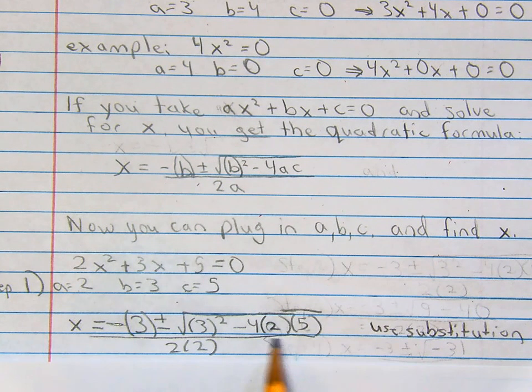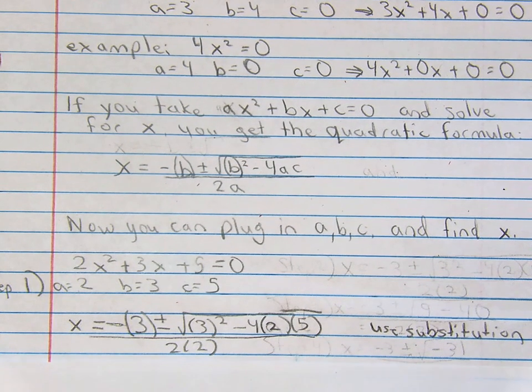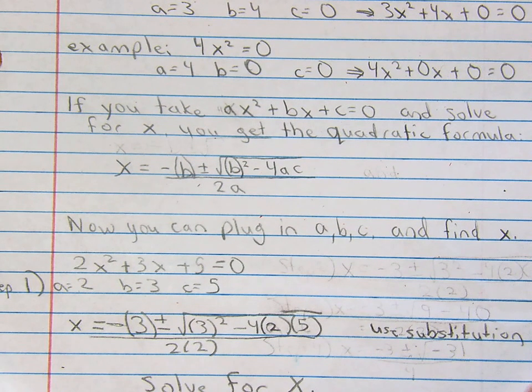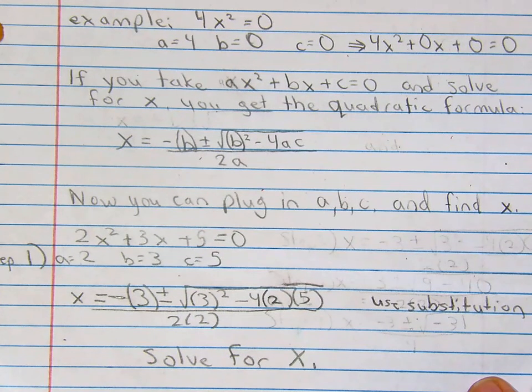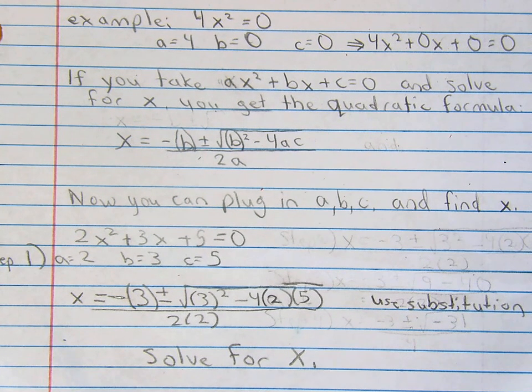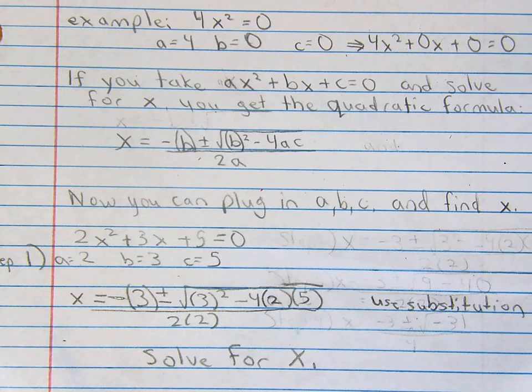And now from there, you can start solving for x. And that's what it's all about, right? So in the next section, we'll look at how to go about solving for x to make sure you avoid major pitfalls and get your answers.